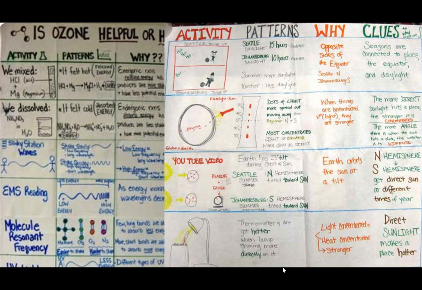Here are a couple of sample summary tables. Notice that students are sketching what happened in the activity or the video, in the demonstration or the reading. Summary tables can help us analyze student understanding.